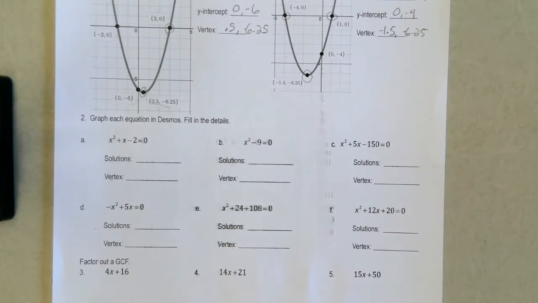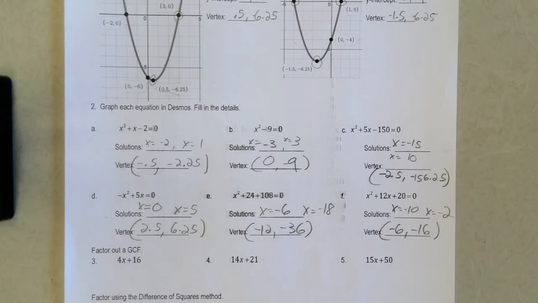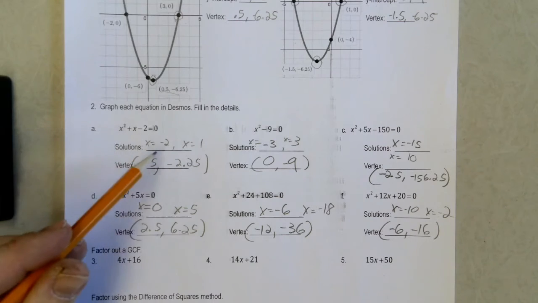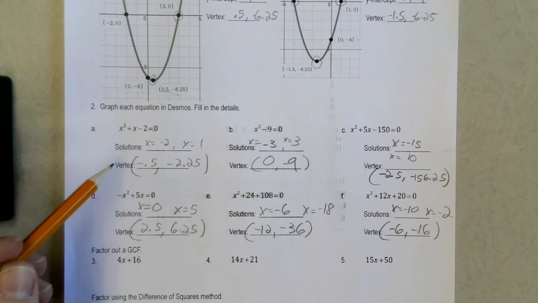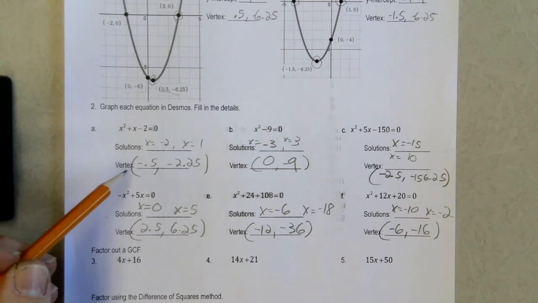All right, we are graphing each equation in Desmos, and then we're just filling in the details. Okay, so I paused it, and then I have all the solutions for number 2. I have the solutions right here if you want to take a minute and copy them down. All I did was for each of these, A, B, C, D, E, F, I plugged these equations exactly into Desmos, each one individually, and then I found where the parabolas cross the x-axis and where the vertex is. So x squared plus x minus 2, our solutions are -2 and 1, and the vertex is at (-0.5, -2.25).